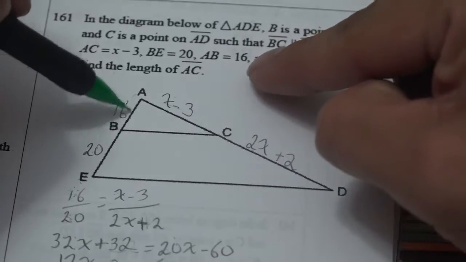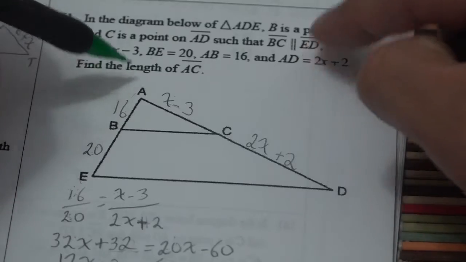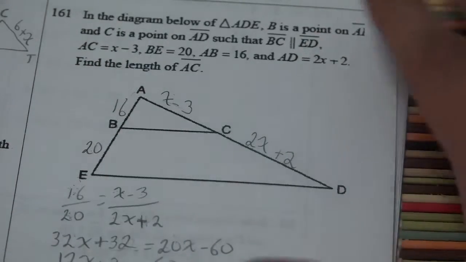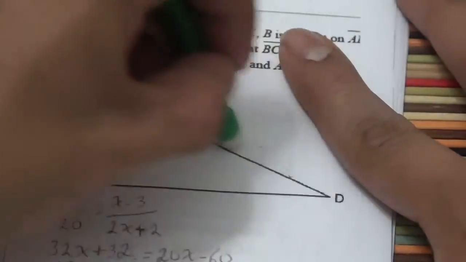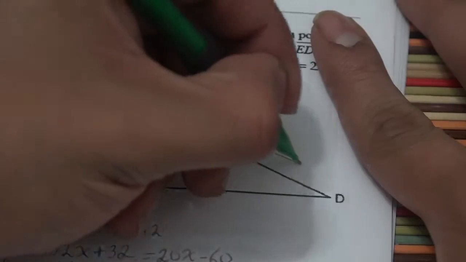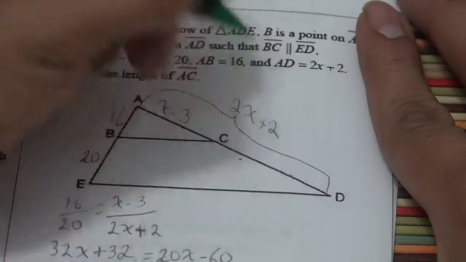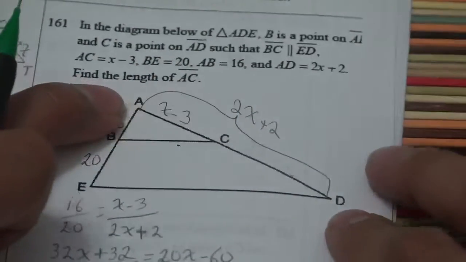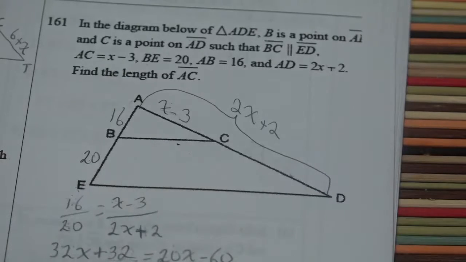AB is 16. AD, oh my God, I found it. AD is 2x plus 2. The whole thing is 2x plus 2. No wonder. So now, what is CD?